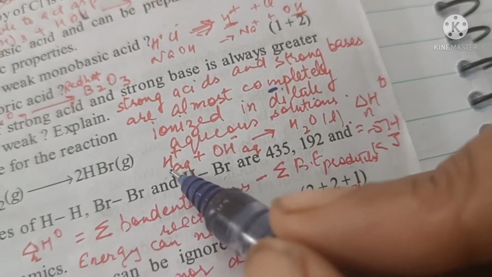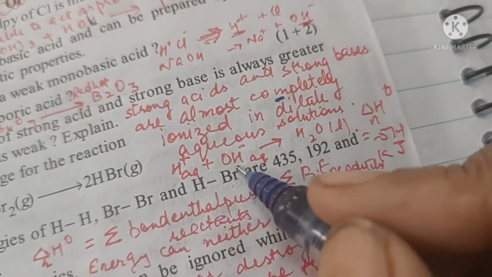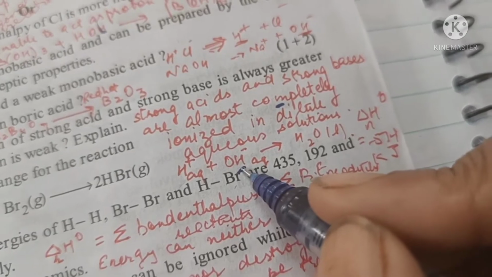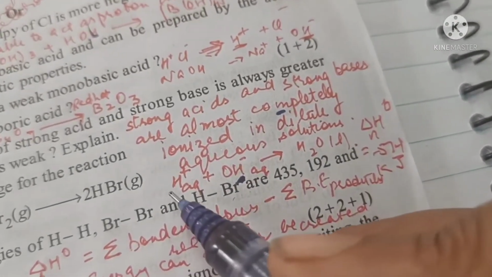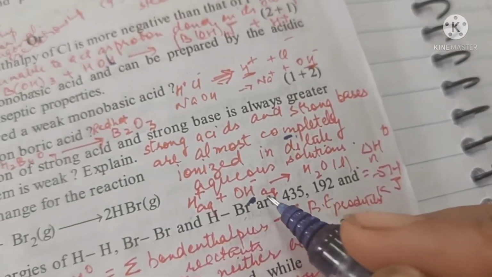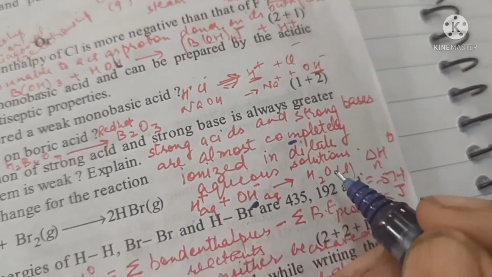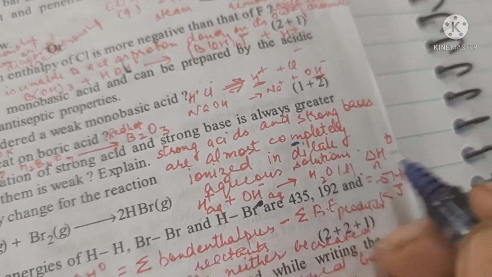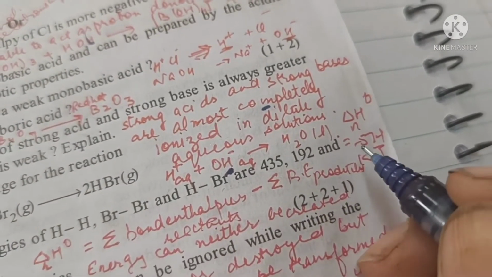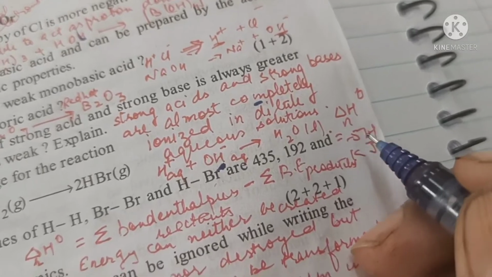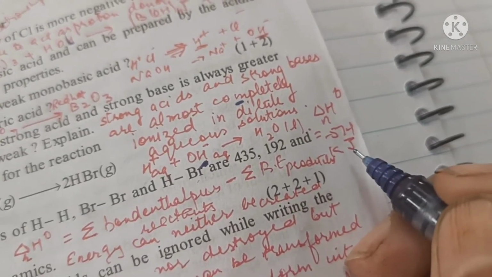Acid will completely release H+ ion, base will completely release OH- ion, and the underlying reaction will always be the same. That is, H+ ions will react with OH- ions to form water, unionized water. So the enthalpy of neutralization will be the same, minus 57.1 kilojoules per mole.